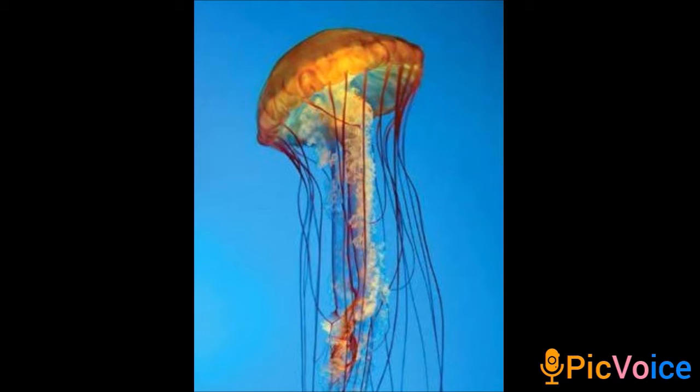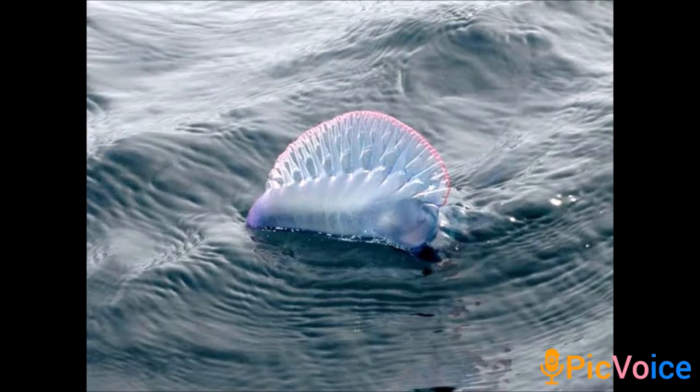And some of the cnidarians, for example corals, have a skeleton which is composed of calcium carbonate. An example for coelenterata is Physalia. The common name of it is Portuguese man of war.